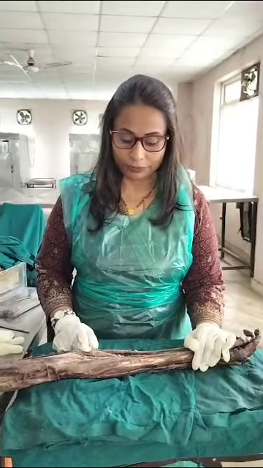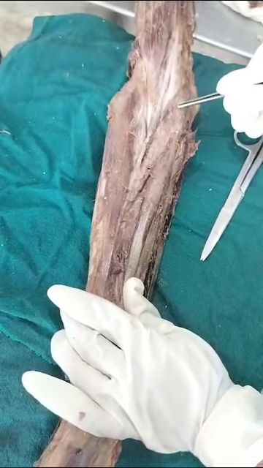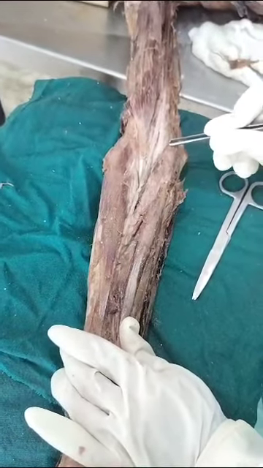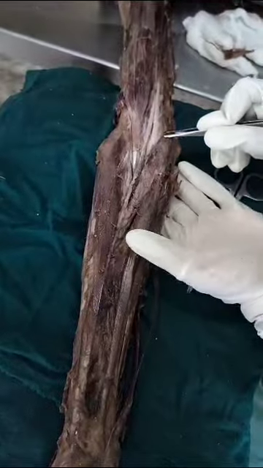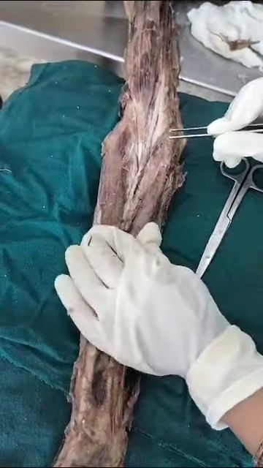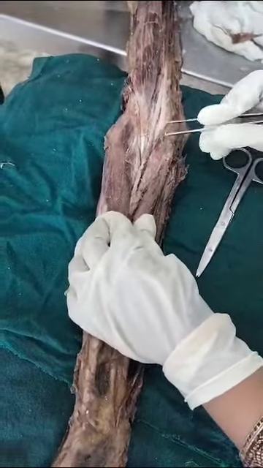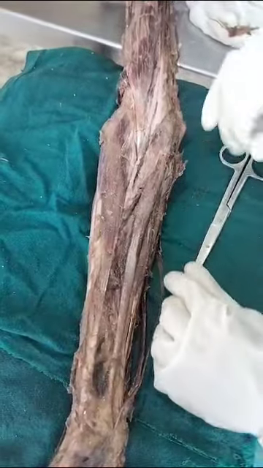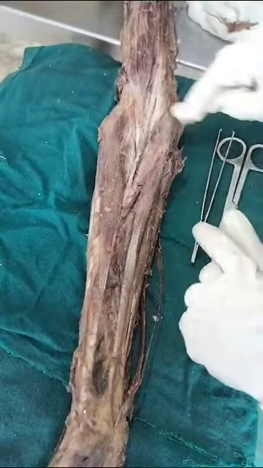Today we are going to discuss a fossa which is present in front of the elbow joint. We call it the cubital fossa. Here you can see a triangular depression in front of the elbow joint. This triangular depression we call the cubital fossa. First we will see the boundaries of this cubital fossa.